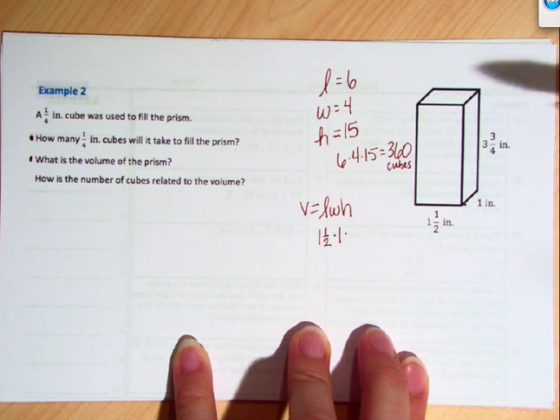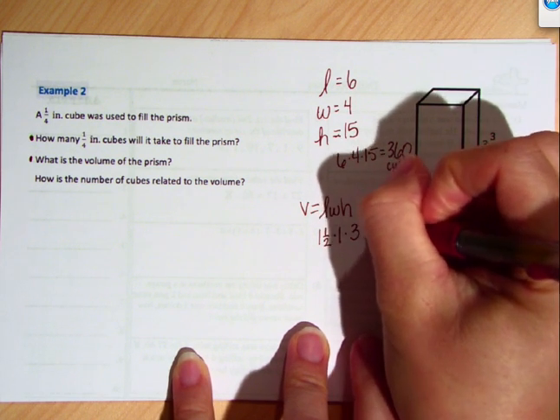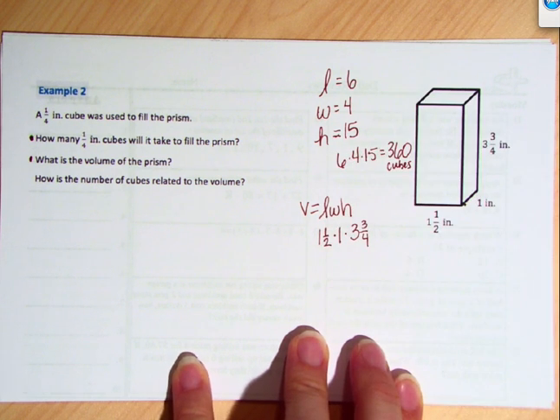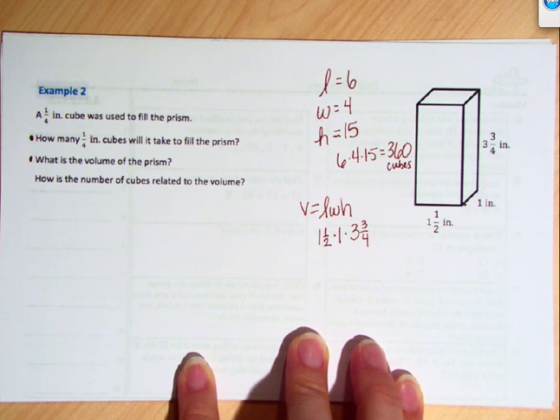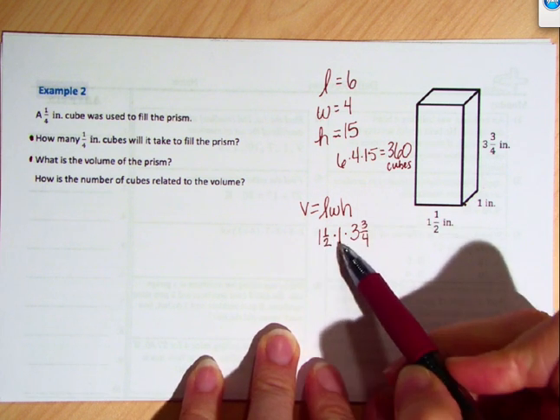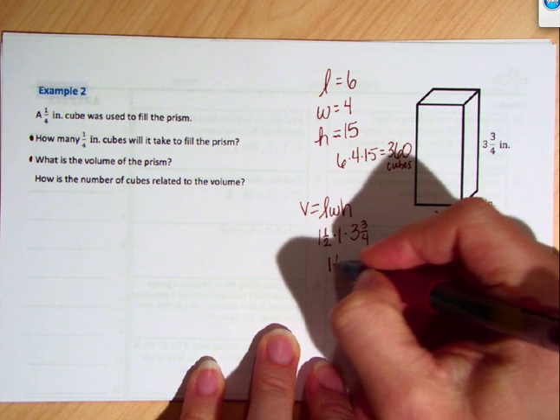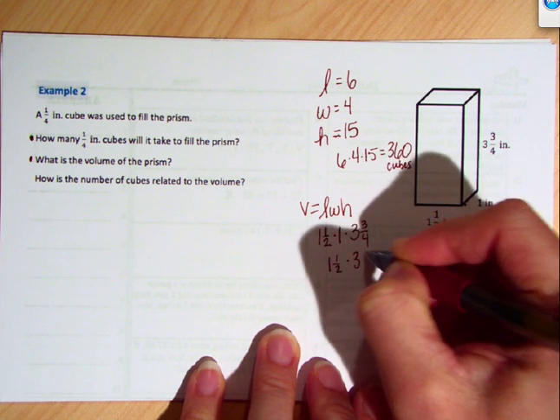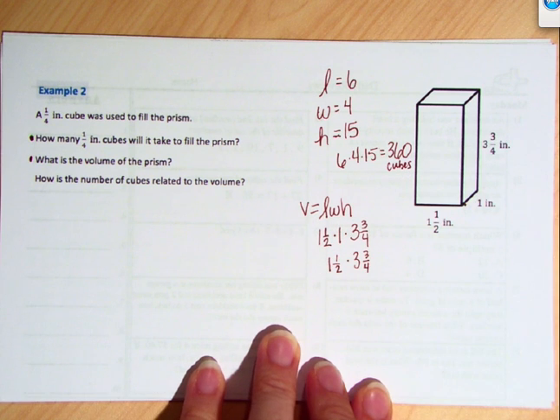here. And the height is 3 3/4. All right, now we need to multiply them. On my calculator, I can't do fractions, so I'm going to just work it out. I do have a calculator that will do fractions, but it doesn't help my brain to put it into a calculator, so I'm going to work it out. Okay, I know 1.5 times 1 is 1.5, so I'm really only going to do 1.5 times 3 3/4.